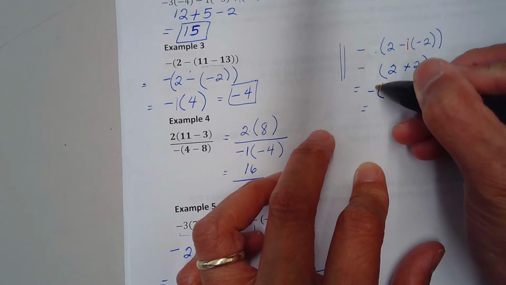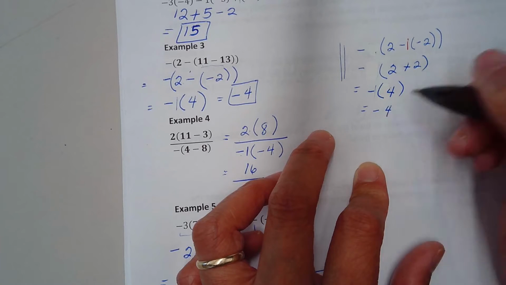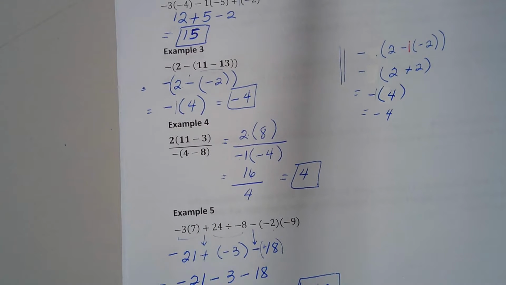And then the negative 1 is still there, so it's negative 4. Good? Is everybody okay? I'm doing all of these in calculation.